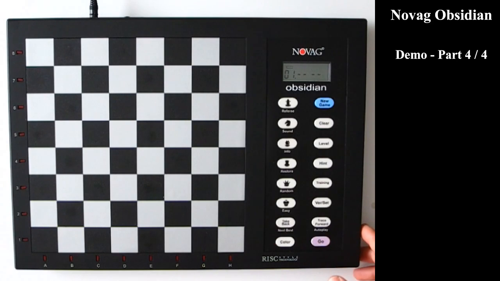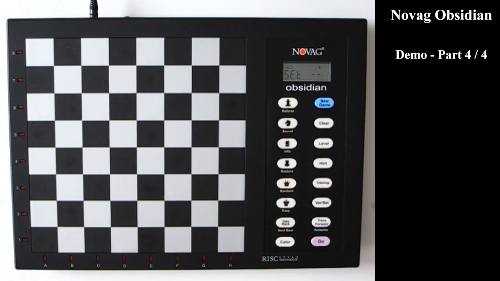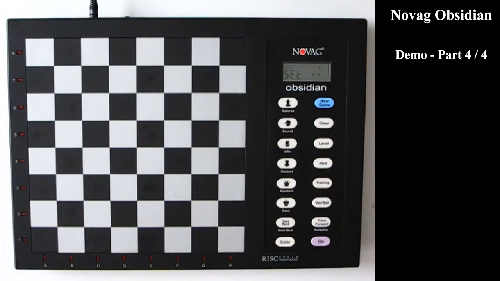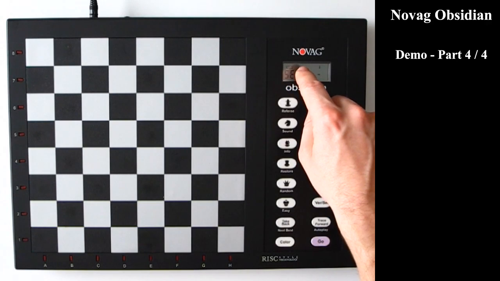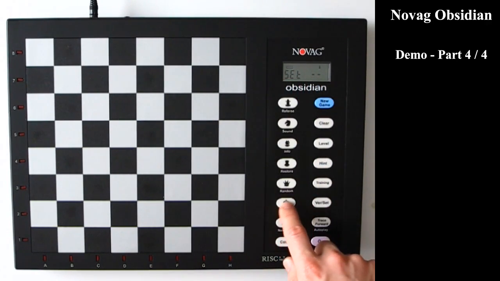What you do is you use the verify set button, you press it twice. So here you see you enter the set mode. When you've done that, first you press clear, which wipes the entire board clean. And then you can start setting up your pieces. Here in the rectangle again you see that white will be set up. You can change that to black, but let's just start with white.